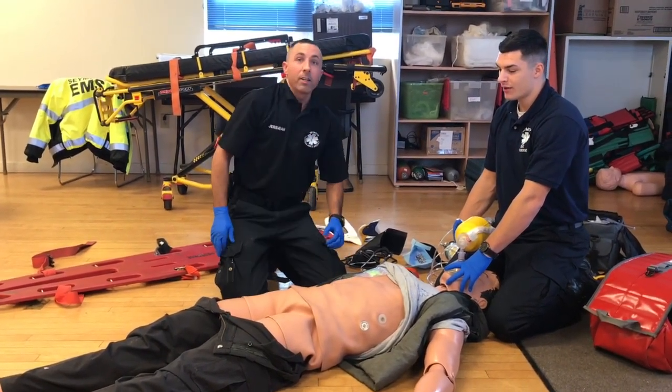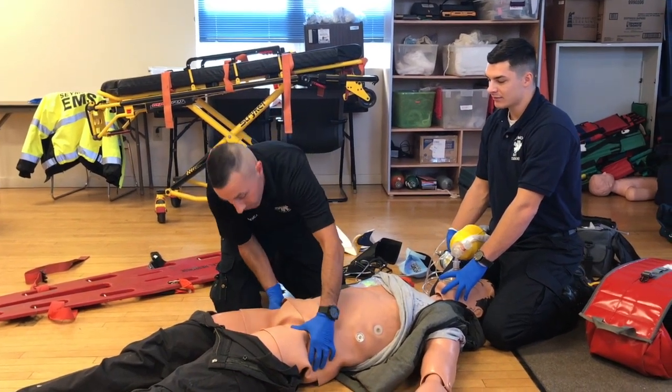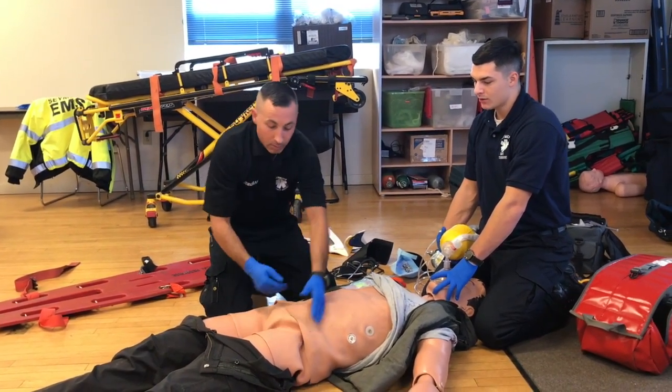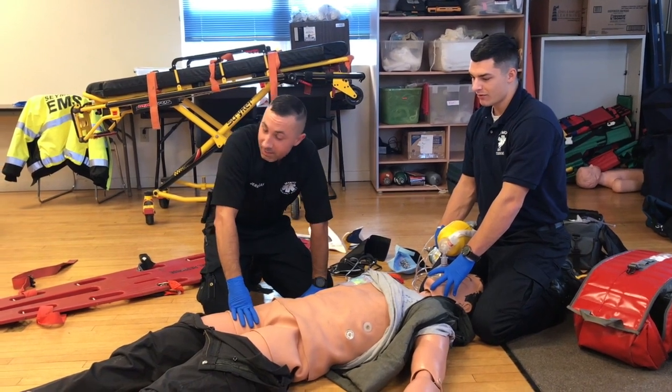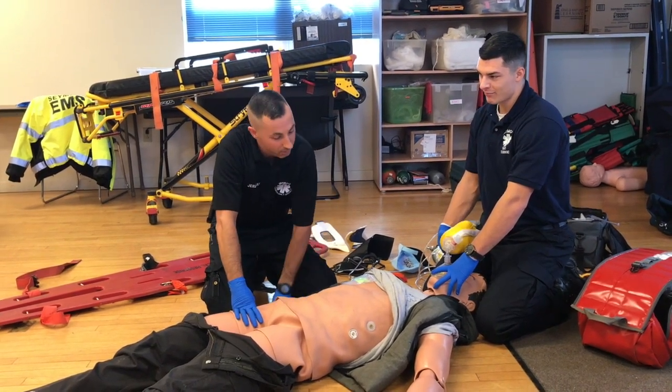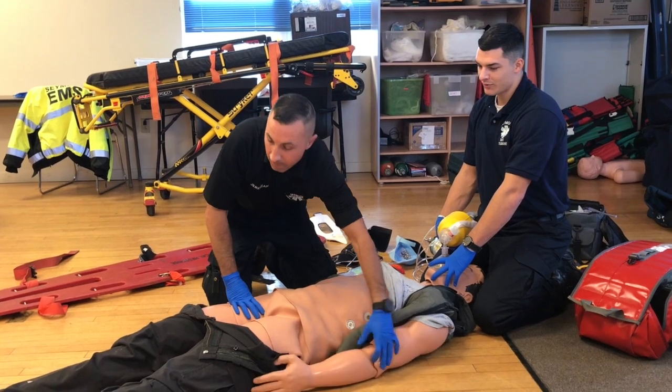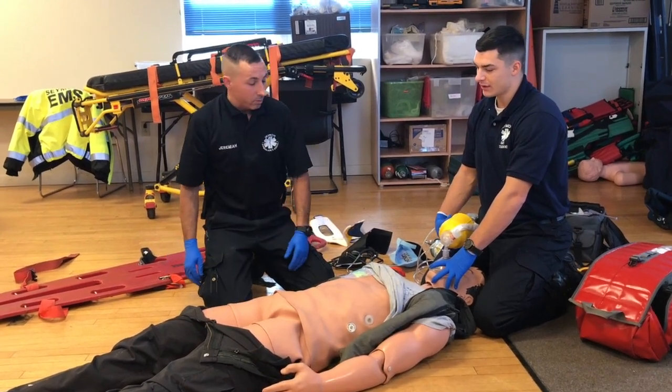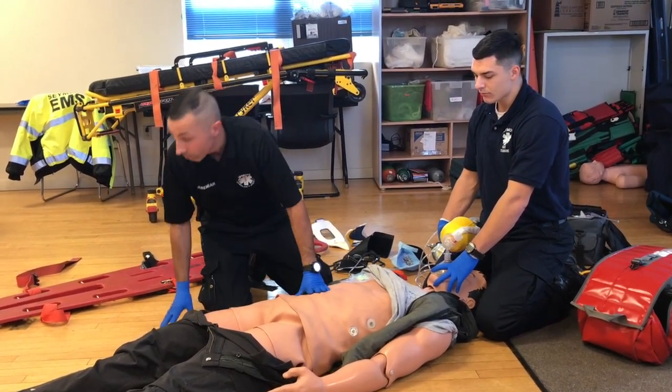One of the things I forgot to check was the pelvis, so we check the pelvis using an in and down motion. I also do a genital sweep, looking for priapism in males, hemorrhaging in females. Next thing we need to do is log roll the patient, so we're going to log roll him on his uninjured side.